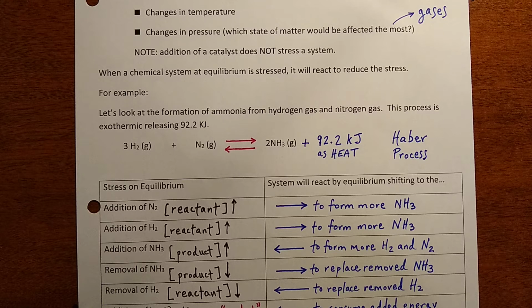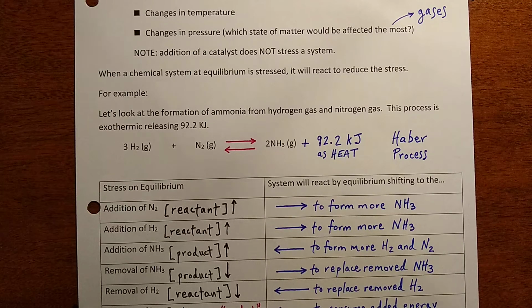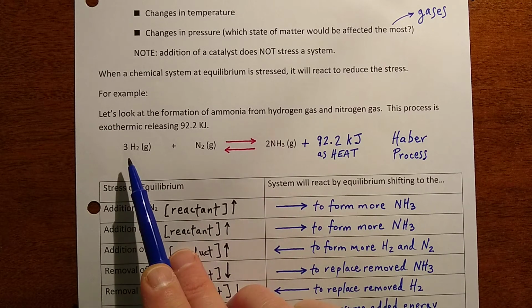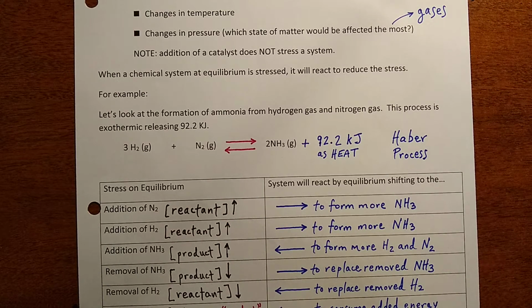That is an important thing to understand, because most people think when they're first learning this material that a catalyst is a stress on the system because you're adding in something. But a catalyst is not a reactant or product. It's a different molecule altogether. So you can only affect an equilibrium by actually adding in something that is taking part in the reaction. The catalyst essentially is just giving the hydrogen and the nitrogen a surface to meet, so the reaction will occur on a reasonable time scale.